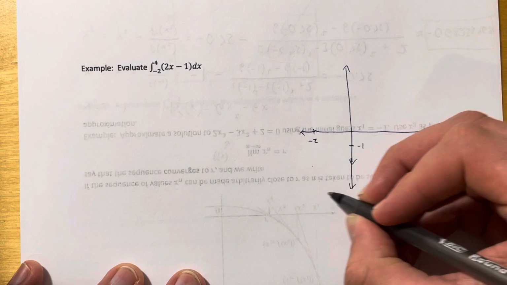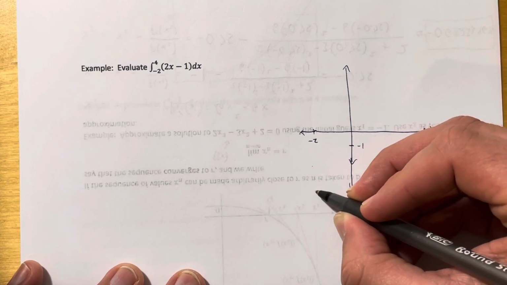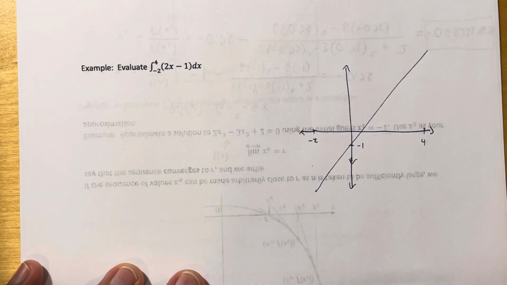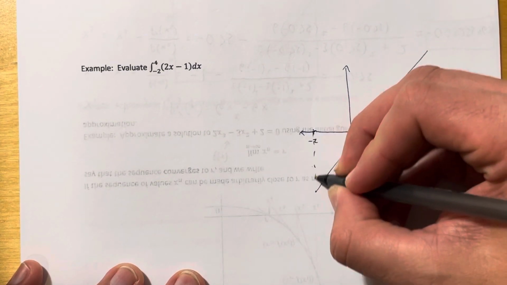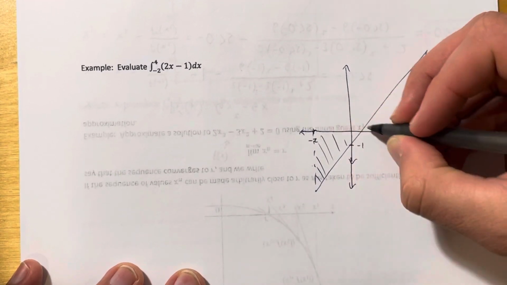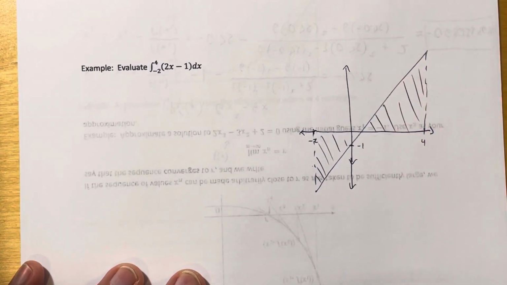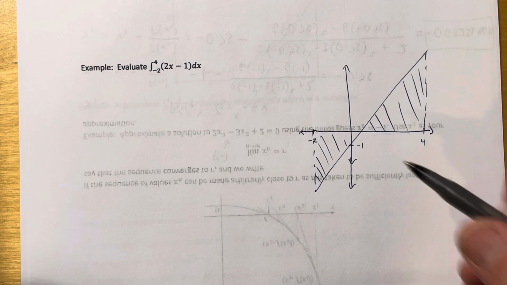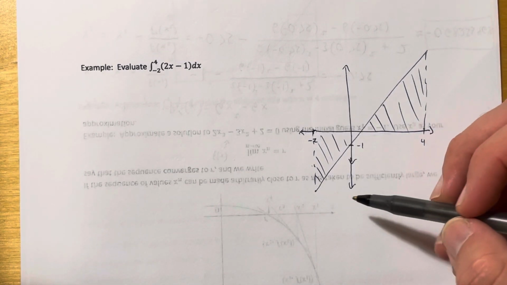And I'm not going to draw this very accurately, but it's going to look something like that, right? So I have some negative area and I have some positive area here. But notice that both regions look like right triangles. And I have area formulas for triangles that are easy enough to find. So all I need is the base and height of each of these triangles.